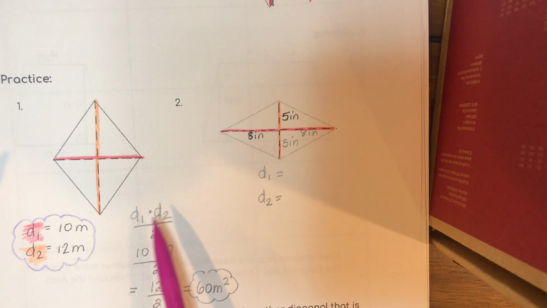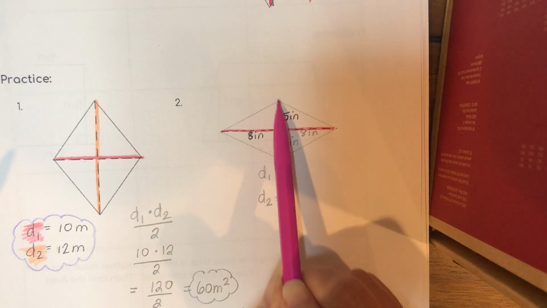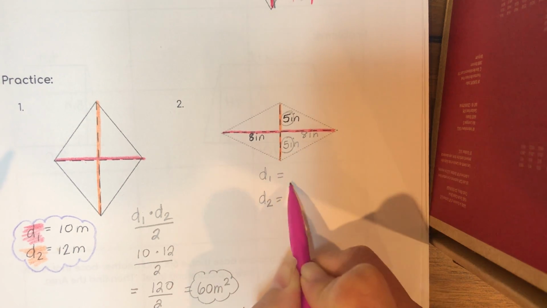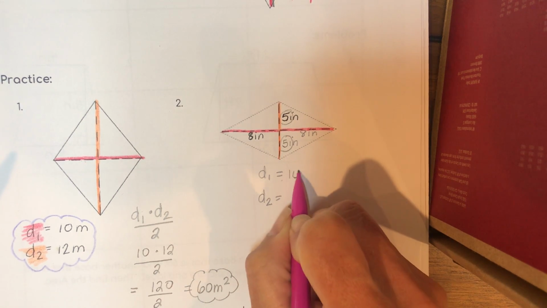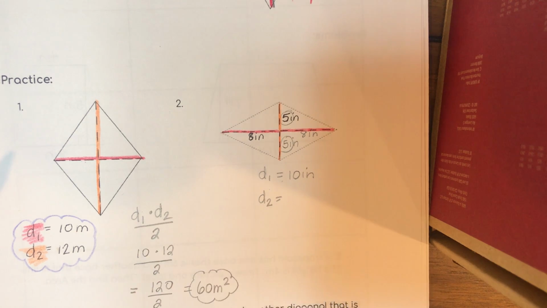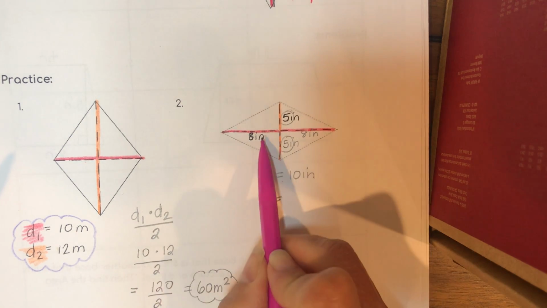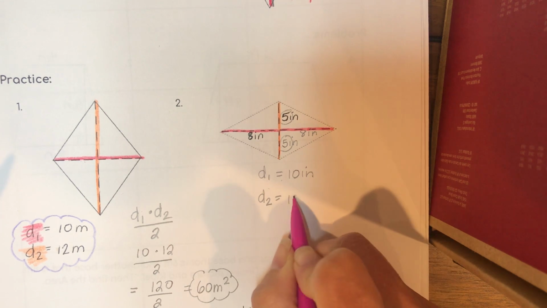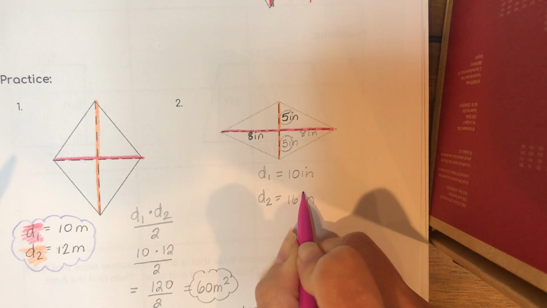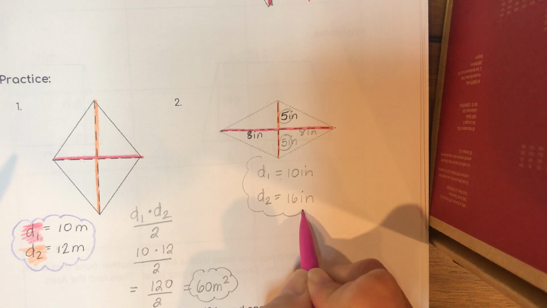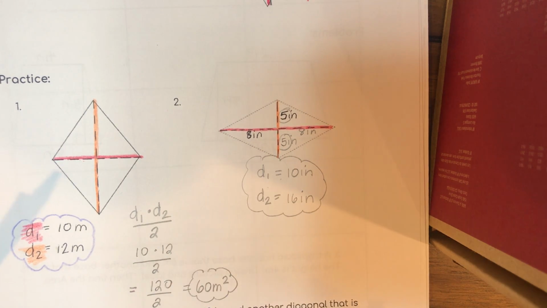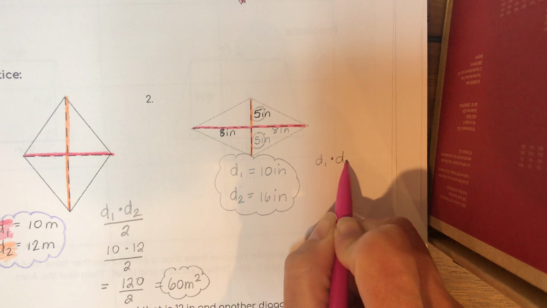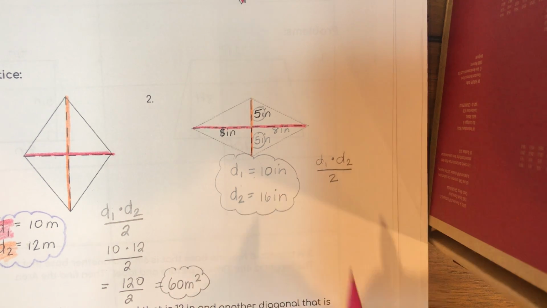For diagonal 1, I'm going to go up and down. If I take the 5 and the 5 and add them together, I get 10 inches total for diagonal 1. Then I do the same for the red: 8 plus 8 is 16 inches. Now I have my information to plug into the formula. Diagonal 1 times diagonal 2 divided by 2.